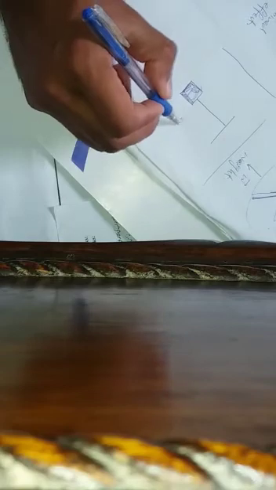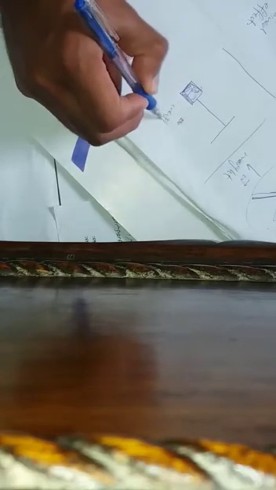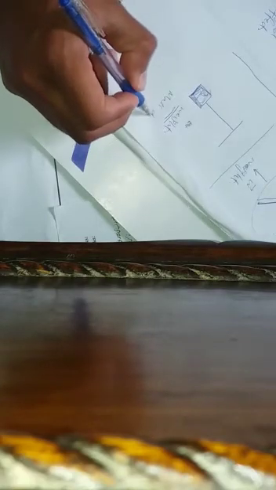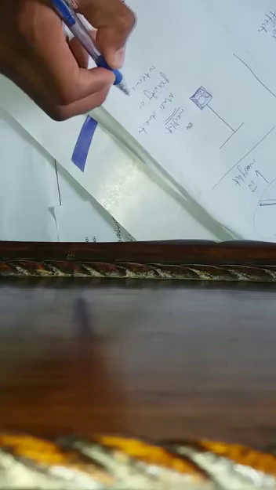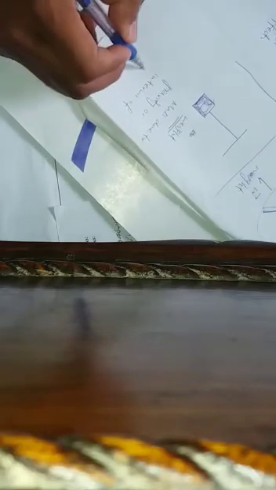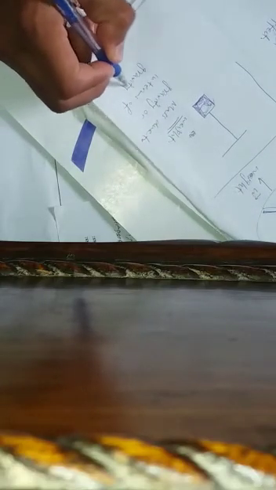Because when we consider mass due to gravity, or in terms of gravity, we call it weight.